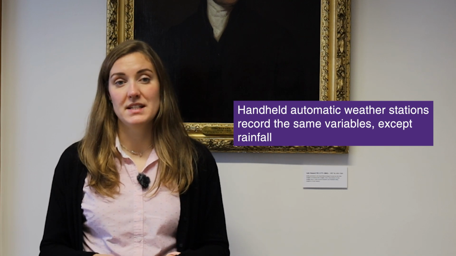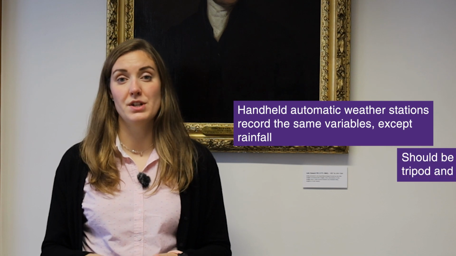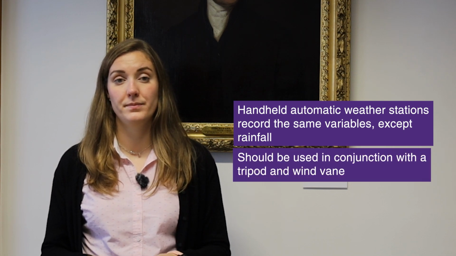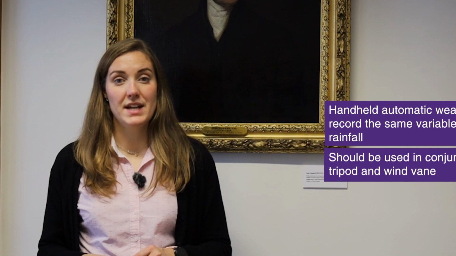For accurate wind speed and direction, they should be used in conjunction with a tripod and wind vane. Some models allow for data to be downloaded to a computer, but if using these handheld weather stations, please ensure the pressure has been calibrated as we spoke about earlier.